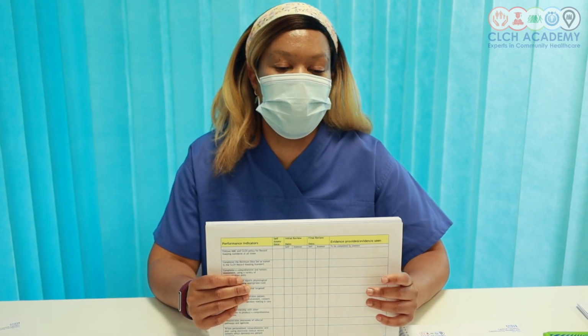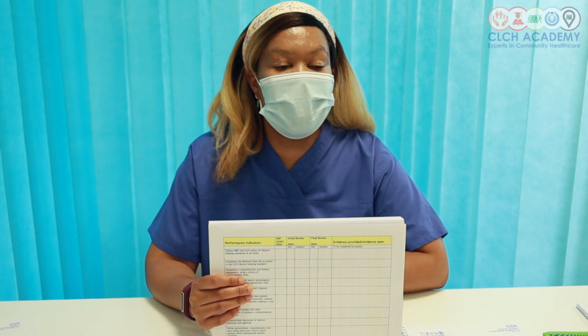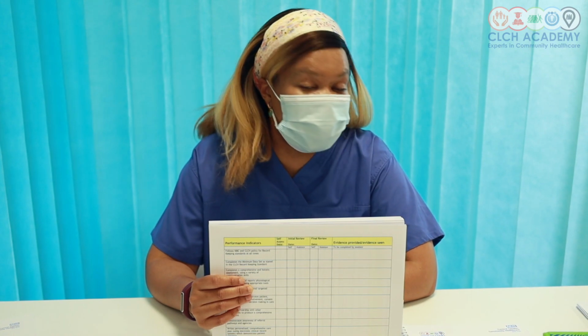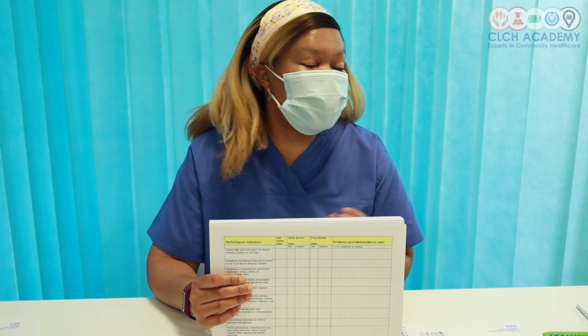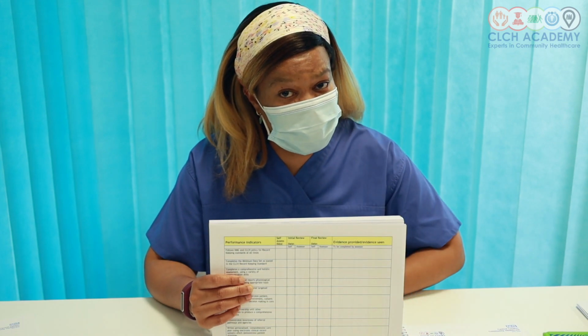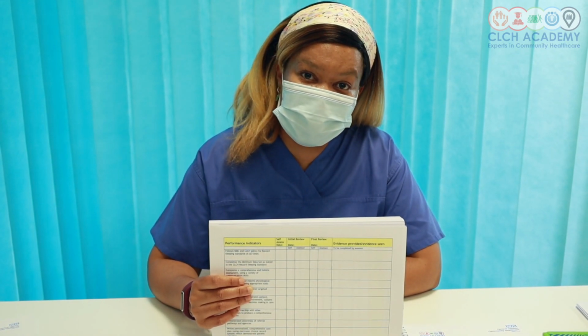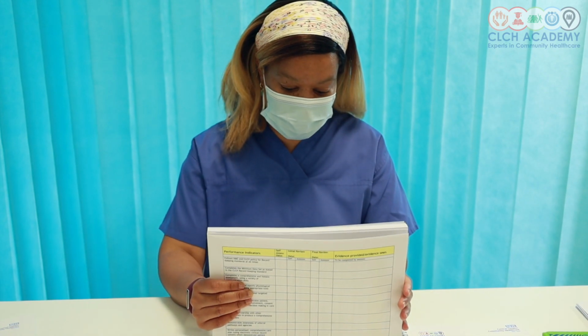If on both those occasions you were still consistently maybe not up to scratch, they may recommend a third supervision and sign off. And that is within the assessor's right to decide whether you need additional input or whether they're happy to sign you off to practice independently because you've demonstrated sufficient competence and proficiency of that skill.